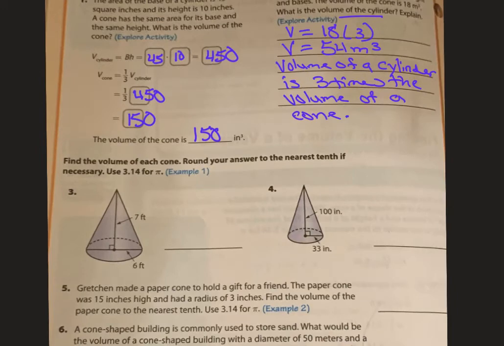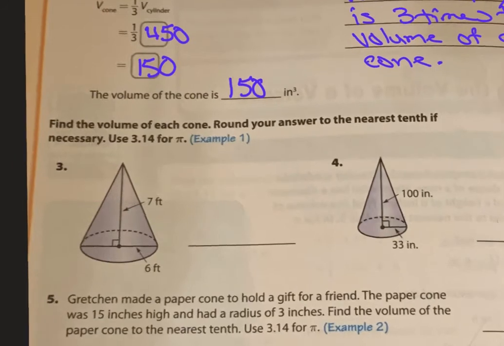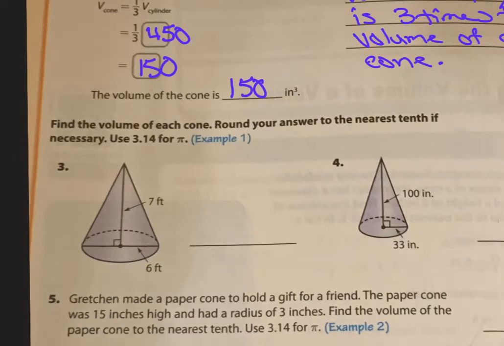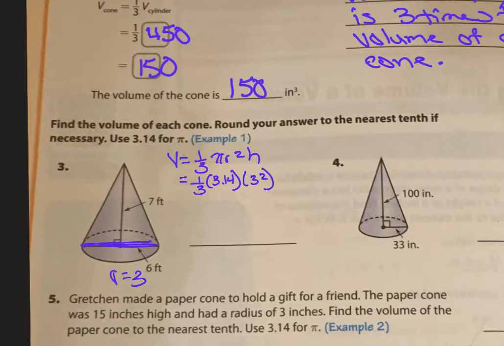On 3 and 4, it says to find the volume of each cone and round your answer to the nearest tenth if necessary, and to use 3.14 for pi. So volume is going to be 1/3 pi r squared times your height. So we already decided we're using 3.14, so we'll fill that in for pi now. If this whole thing is 6, right, that means your radius is 3. So 3 squared times 7.